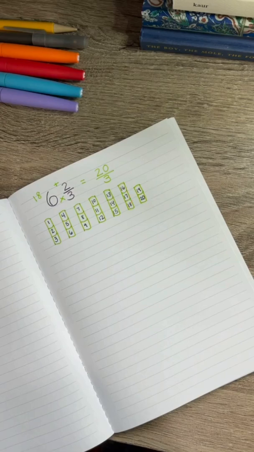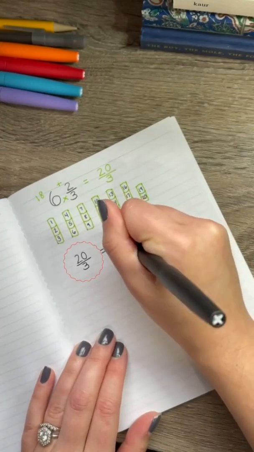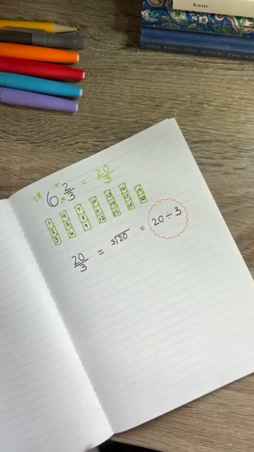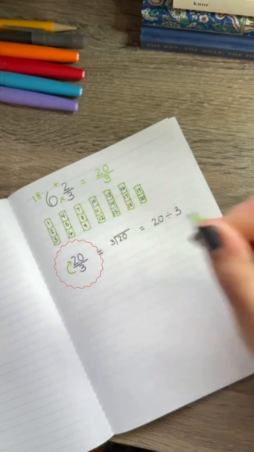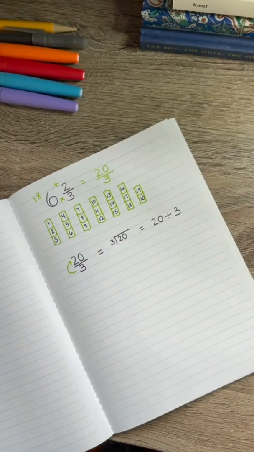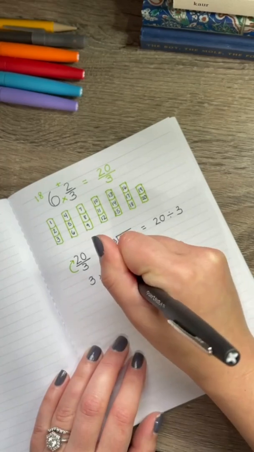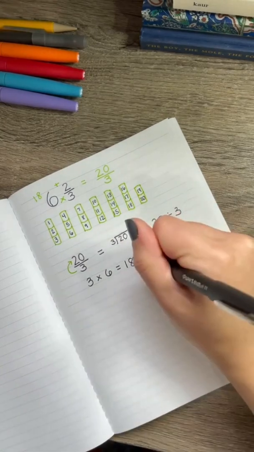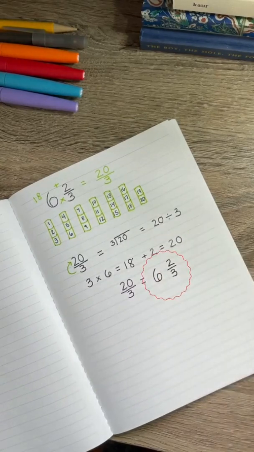6 2/3. And of course, we can also think about this one mathematically. 20/3 is actually a division problem. It's 20 divided by 3. Or we could think, how many times can 3 fit into 20? And how much do we have remaining? Right, it's like division with remainders. Or you can think about the 3 times tables. We know that 3 times 6 equals 18, which is pretty close to 20. It's only 2 away. So there are 2/3 remaining, 6 2/3.